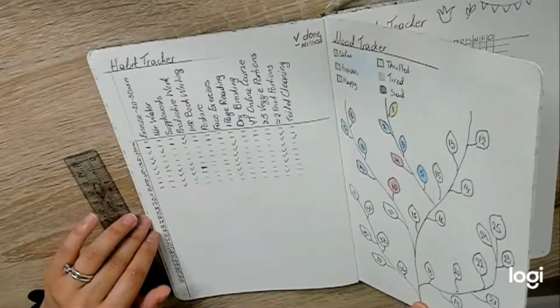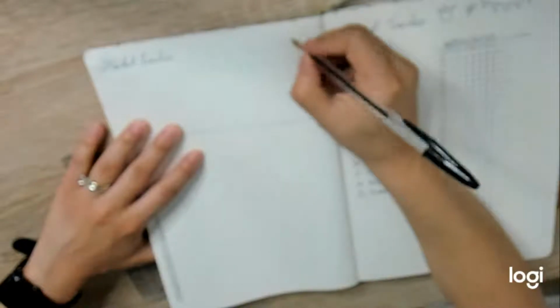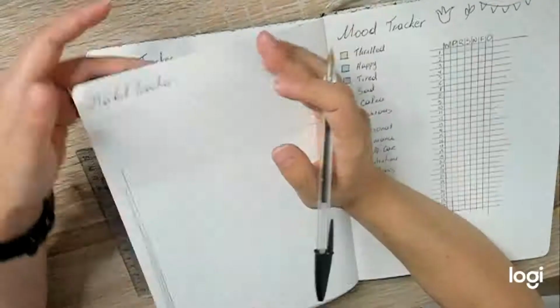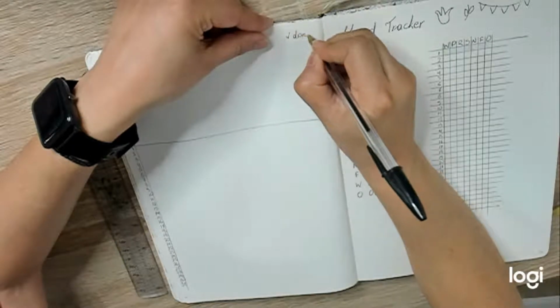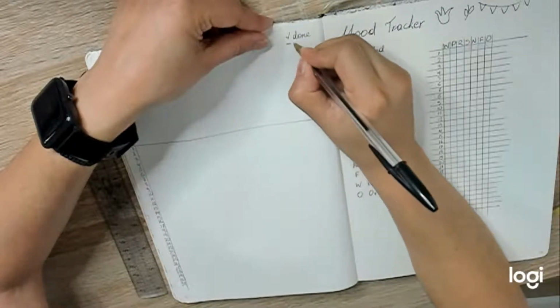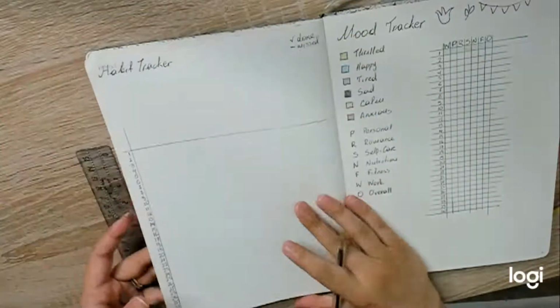Perfect. And I'm going to write the same thing. So a tick is done, and then a line is missed or not done, basically.